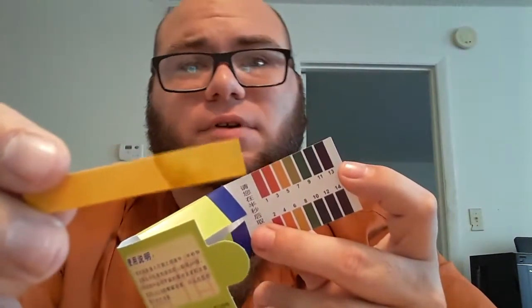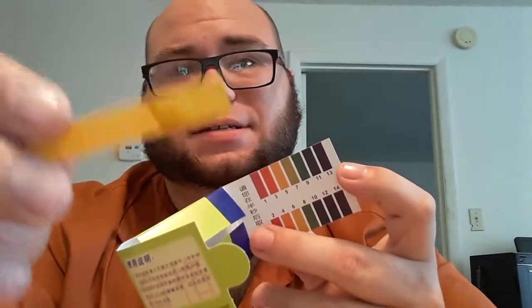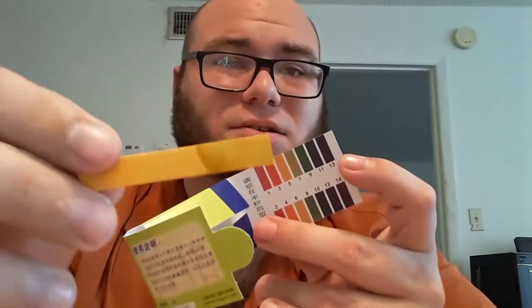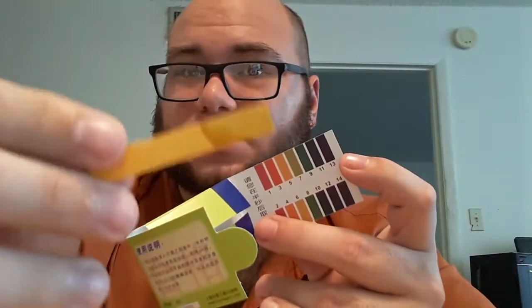It is very, very hard to pick up that tint of green on the camera, unfortunately, especially since this is a yellow background. So you're just going to have to take my word for it. You can do your own experiments and find out yourself.